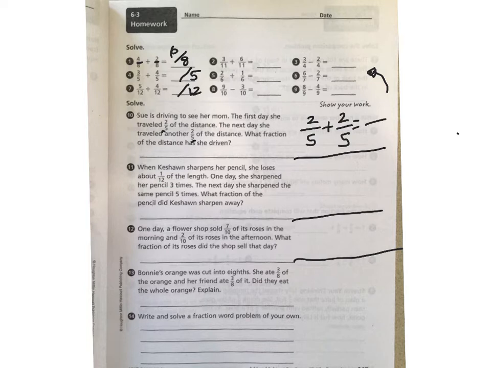Okay. Number 11. I want to talk about this one a little bit. When Keyshawn sharpens her pencil, she loses about 1/12 of the length. One day, she sharpened her pencil 3 times. So that would be what? 3 out of 12.